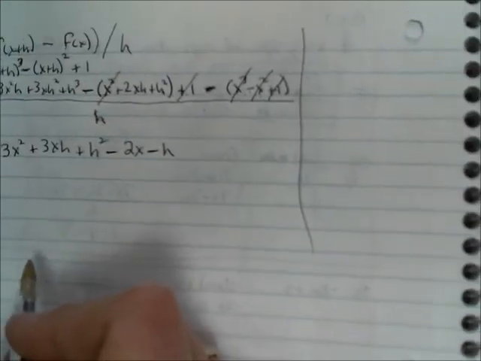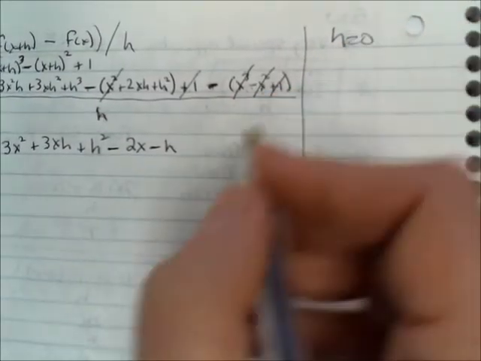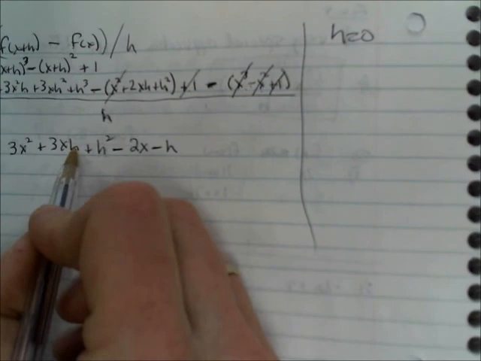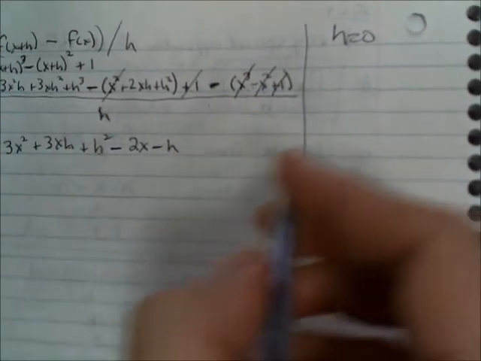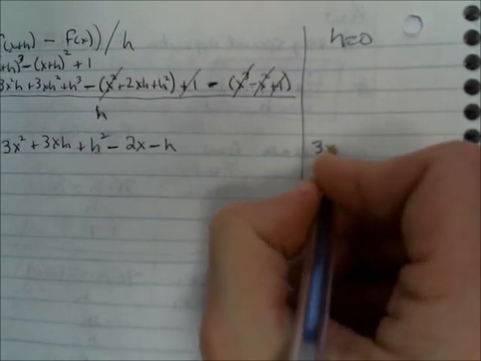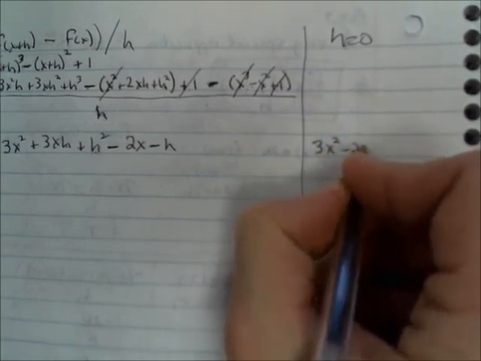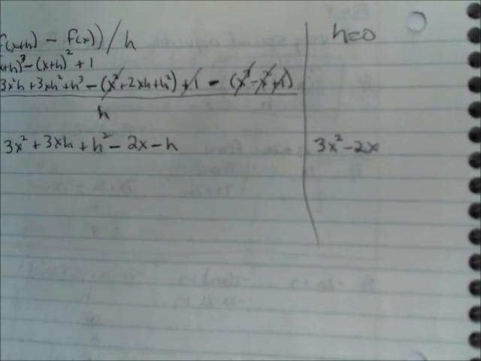And now in this last column, when h is equal to 0, what happens? This term goes to 0, this term goes to 0, and this term goes to 0. So we're left with 3x squared minus 2x. And that's the end of that problem.